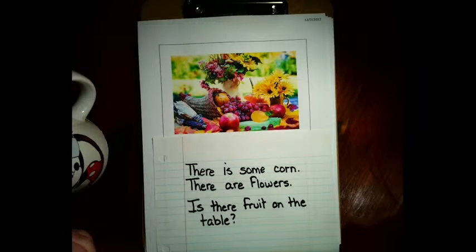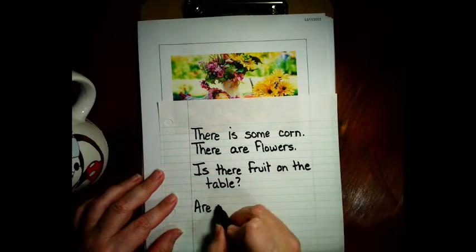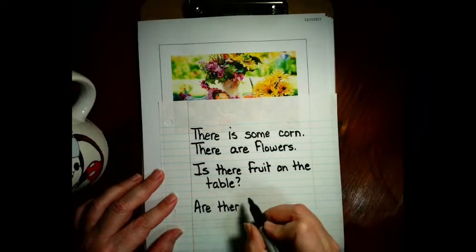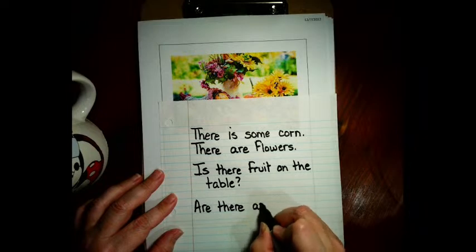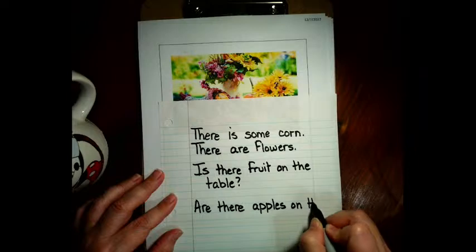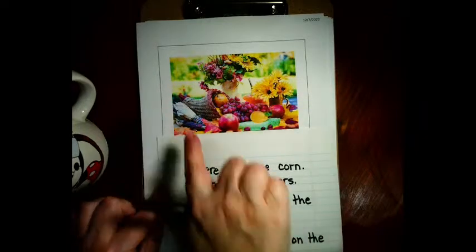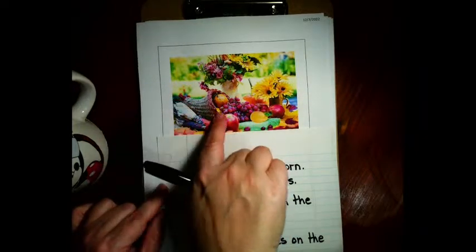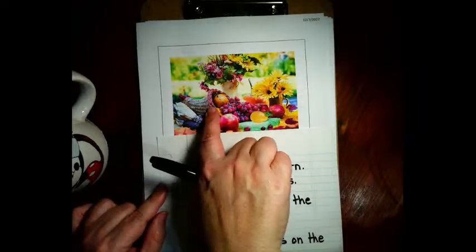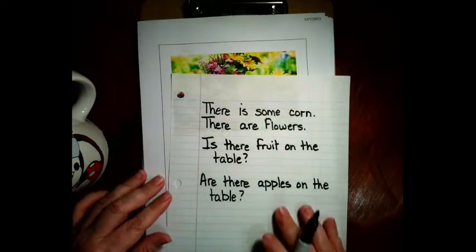How about, are there flowers on the table? And this, I'm not sure how you say it in Spanish, el cuerno. In English, se llama cornucopia.